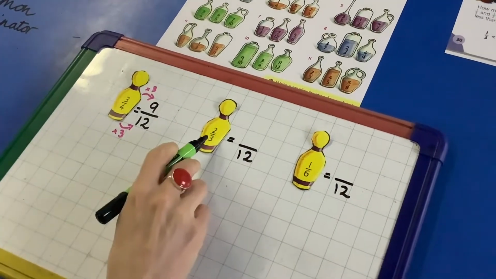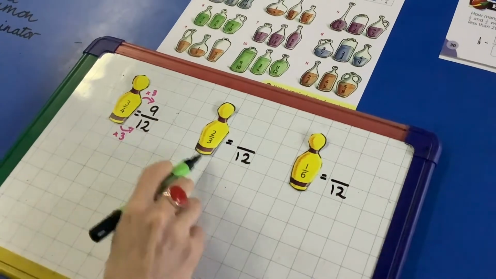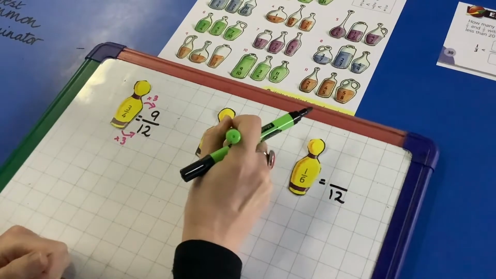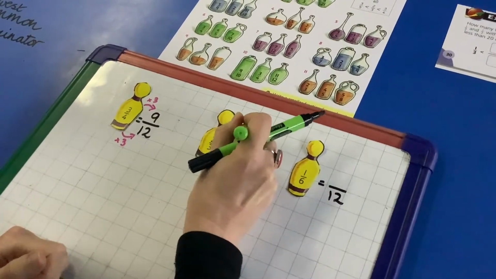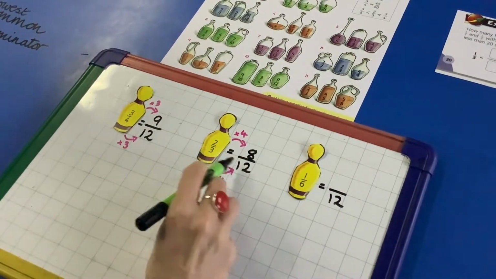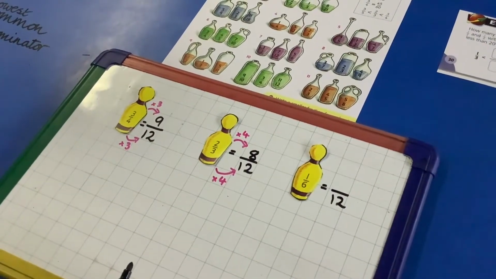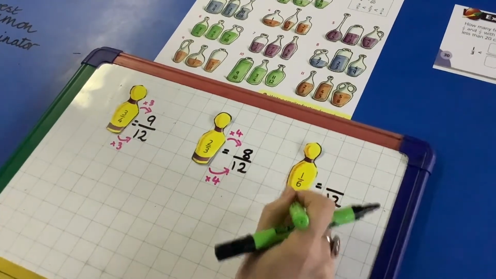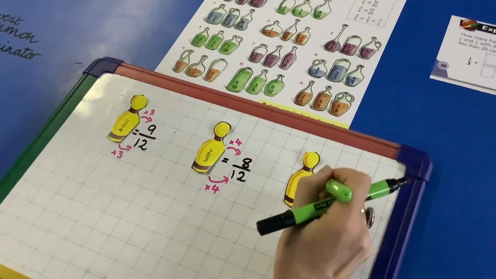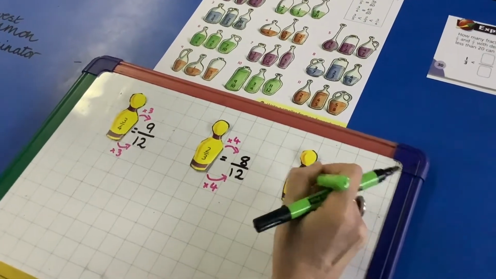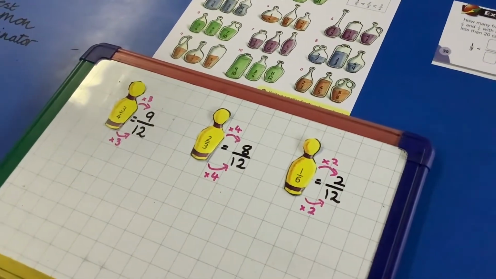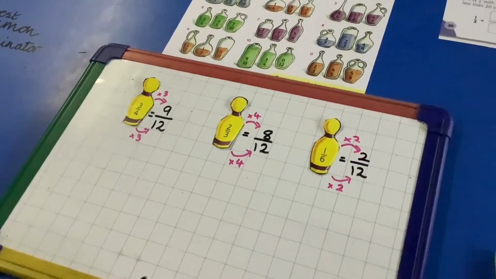So 2/3, well, I know that 3 times 4 is 12. Do the same to the numerator. 2 times 4 is 8, so I know that 2/3 is equivalent to 8/12. Okay, I'm going to roll here. So, double 6 is 12, so that's times 2. 6 times 2 is 12. Need to do the same to the numerator. Here we go. 1 times 2, 2/12. Oh, brilliant. Look at that. So much easier now to compare and then to order these fractions.